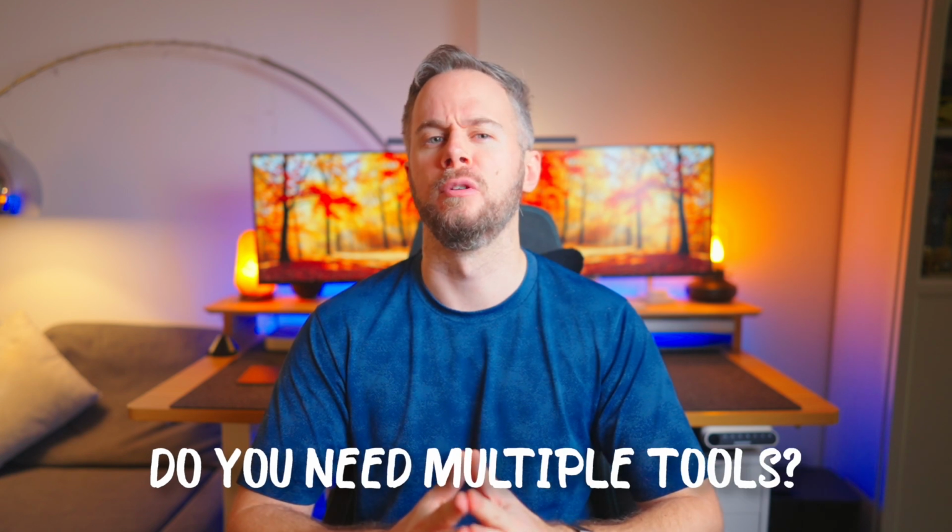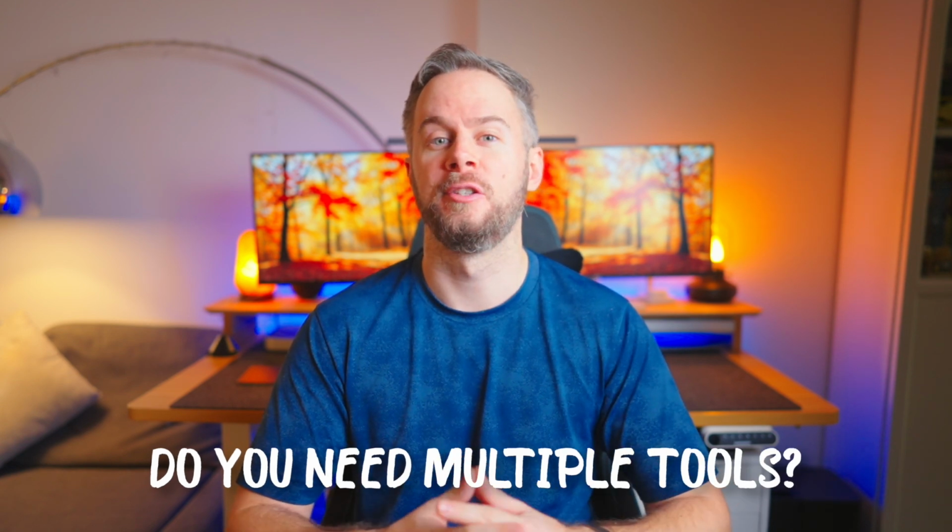the tasks demand more. Let's start with the obvious question: do you actually need multiple tools? For many tasks, the answer is no. If you're building something well scoped, a single feature, a utility script, a component with clear requirements, you can get pretty far with just one tool.